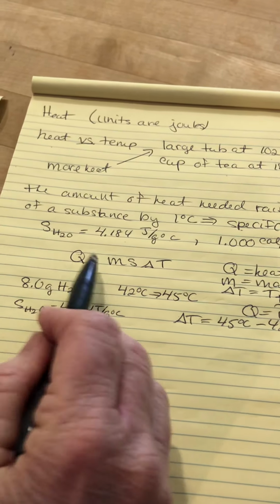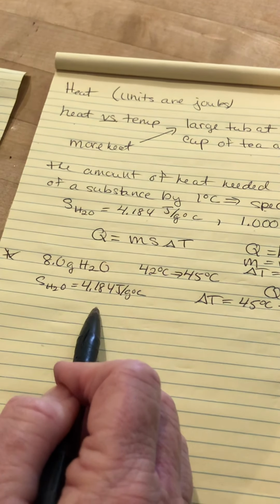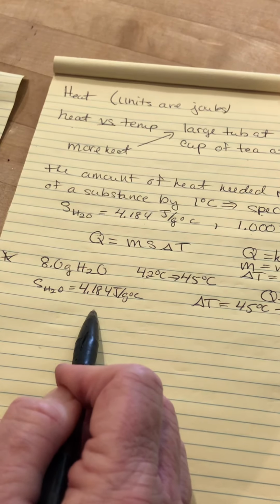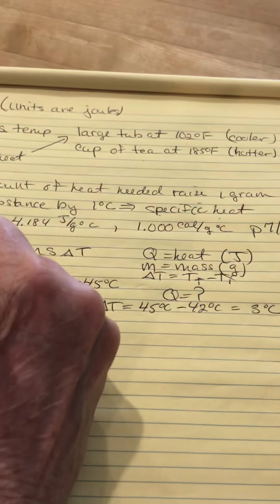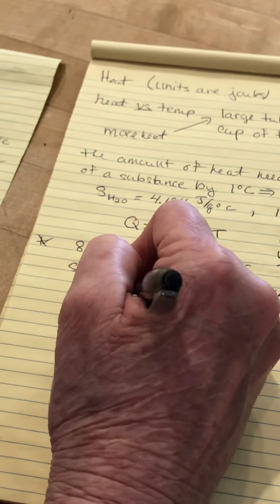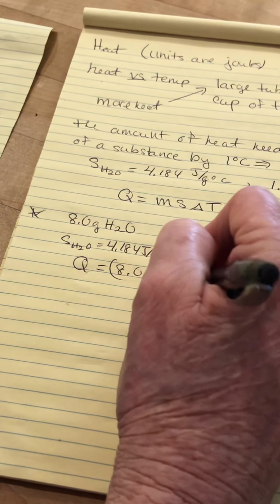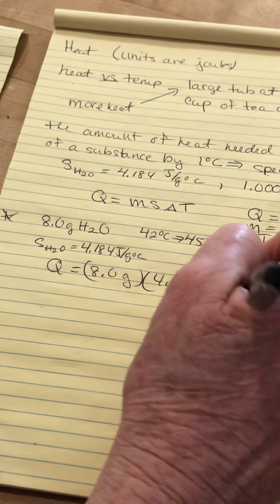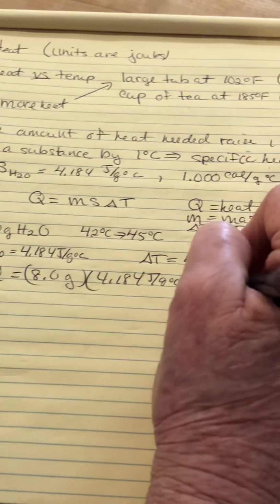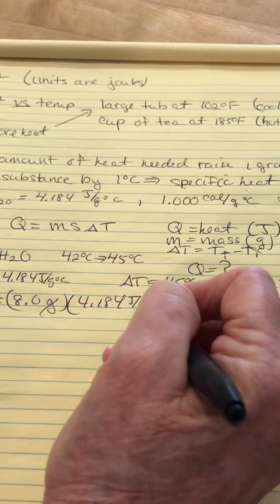Okay, now you have everything to put into this equation. You're looking for Q, you have the mass, it's 8 grams. We have the specific heat. You can either look it up, or you would know it in the case of water, and we just calculated delta T. So we just plug in here, Q equals 8.0 grams times 4.184 joules per gram degrees C times 3 degrees C. Grams will cancel with grams here.